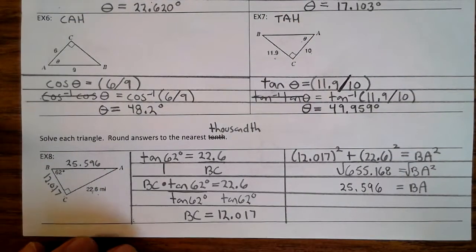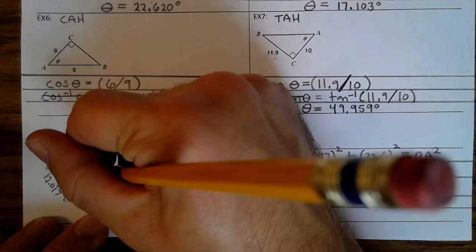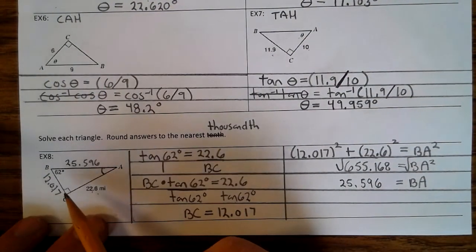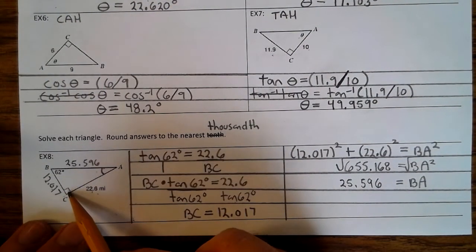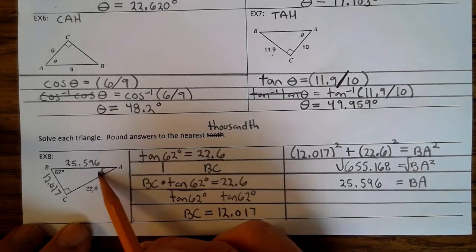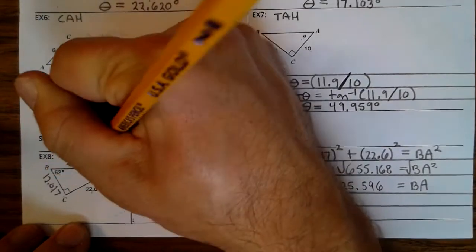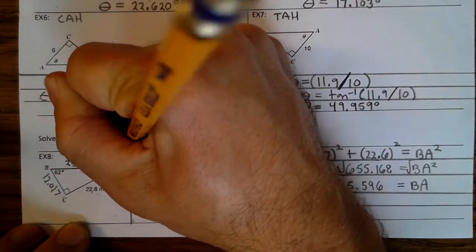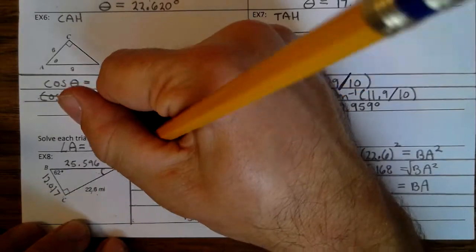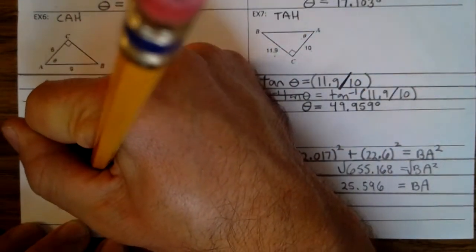Okay, now the last thing is to find angle A. Well, we know the angles of a triangle add up to 180 degrees, so we already have 90, so that means these two have to combine to be 90. So to find angle A, we take 90 minus 62, which equals 28 degrees.